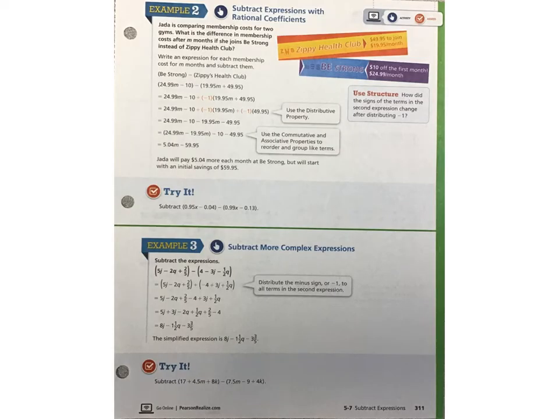All right, in example 2, we have rational coefficients, but the process that we're using doesn't change anything. Now, one of the things that the book teaches you to do is to think about that subtraction of the second expression as having multiplied everything inside those parentheses by a -1. So you can see how they have changed subtraction to adding a -1. That's this piece right here. And then they distributed that -1 to each of the terms inside. And when you do that, that shows you how to subtract everything from the second expression from the first expression.